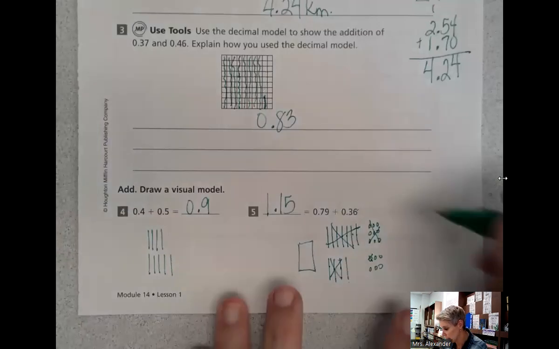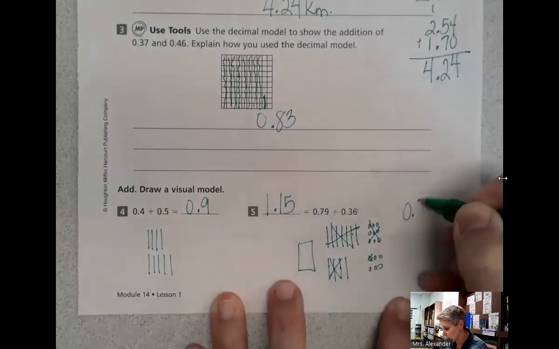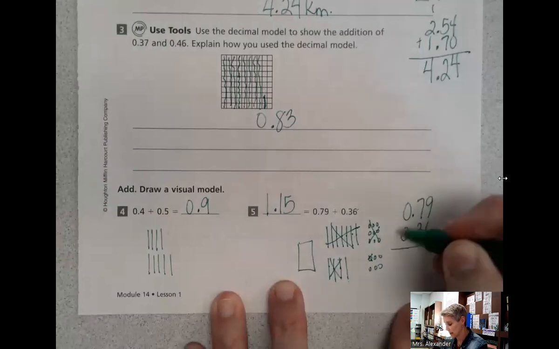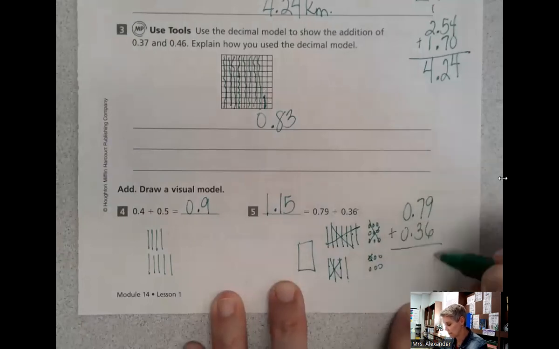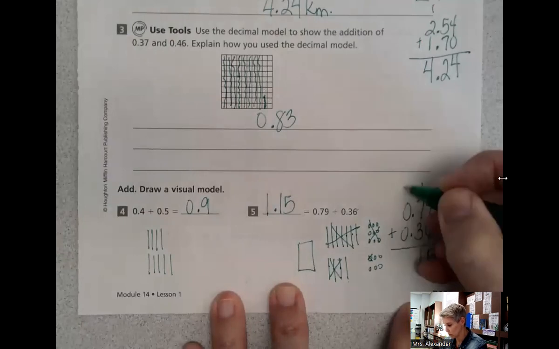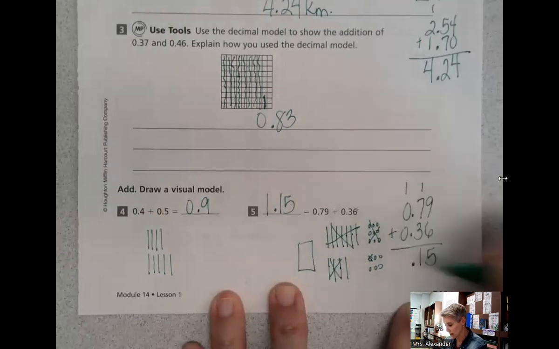Again, you can line that up to check if your model matches. We're adding 9 plus 6, 15. Regroup. 3 plus 7 is 10, plus 1. Regroup. Decimal drops straight down. 1 plus 0 is 1.